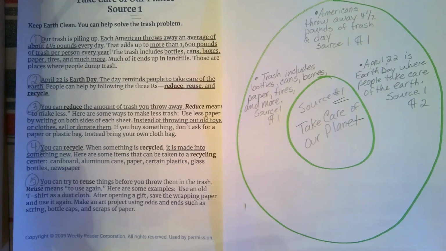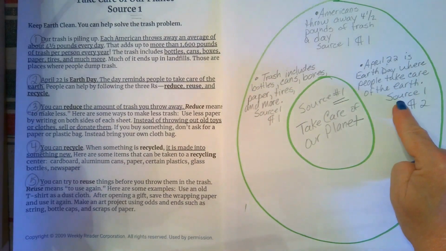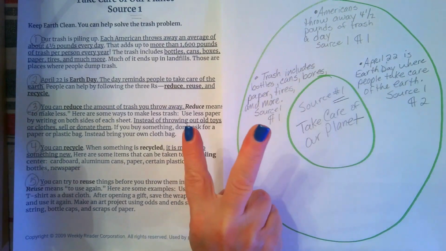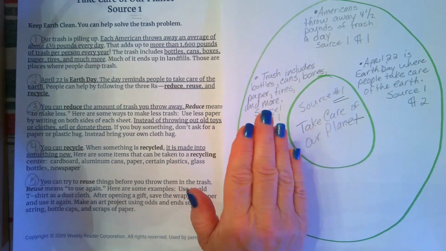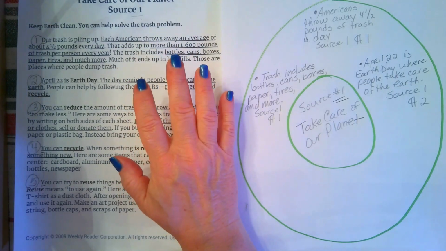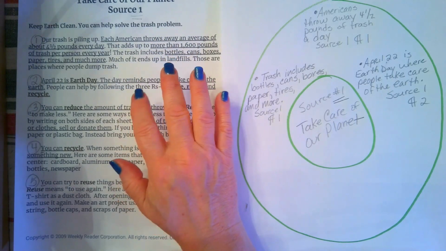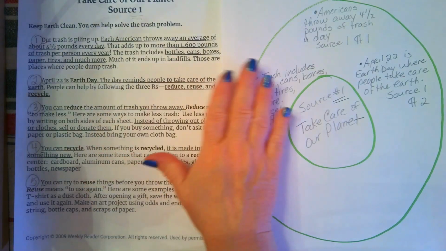The students, along with the teacher, fill in the circle map for the first two paragraphs. Again, the teacher is the one doing all the work and showing the students how to underline. You can use an overhead or a box light, Promethean board, whatever you have.